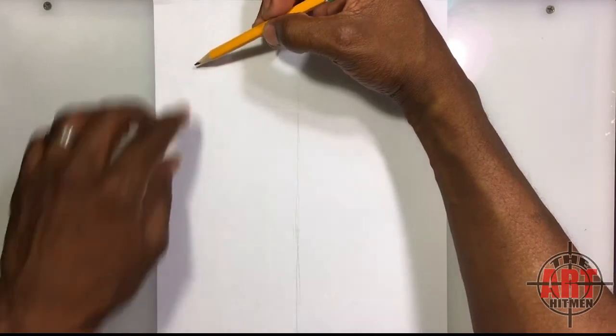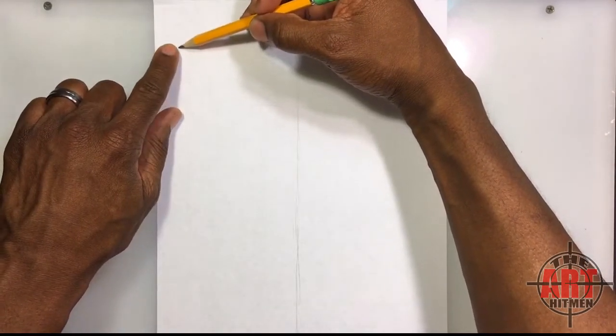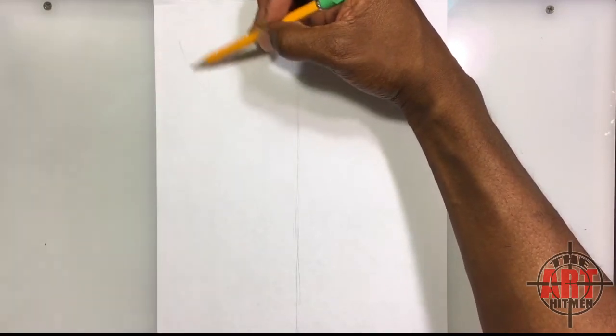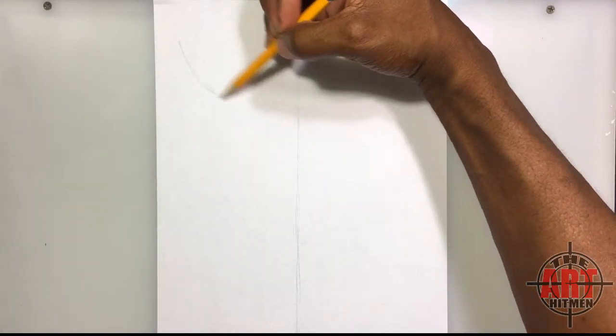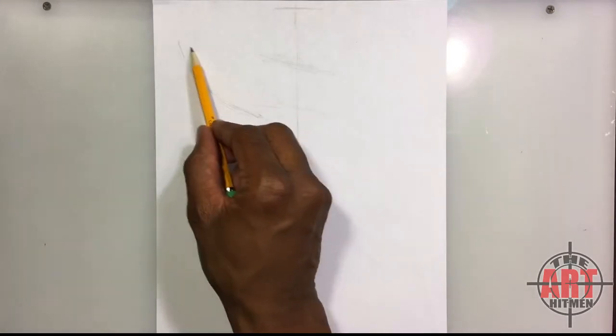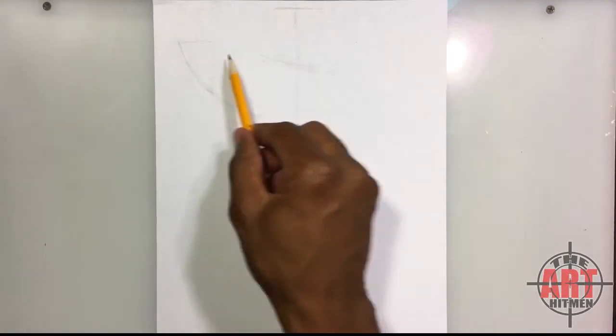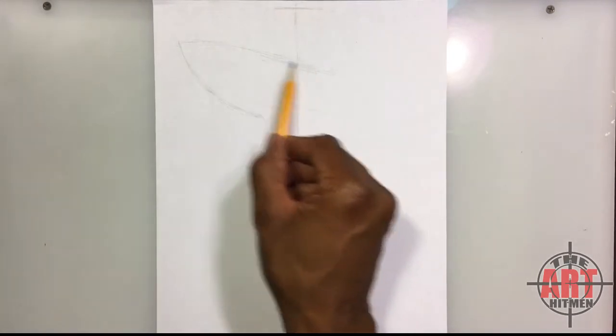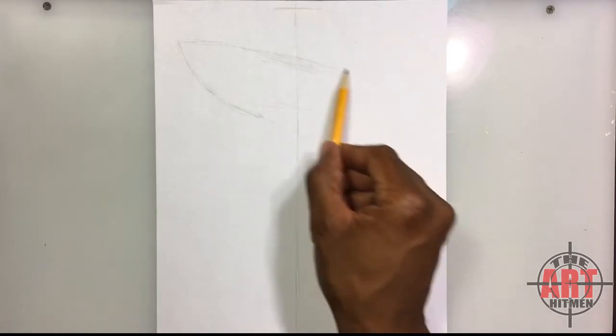So you want to come out just to about almost the edge of the paper, but not too far. You want to make an arc come around like this. And then stop. And you want to come around to get to the front side. And where I have this line drawn, that's where the front of his hat's going to be. So if you notice, I'm kind of going on an angle here.